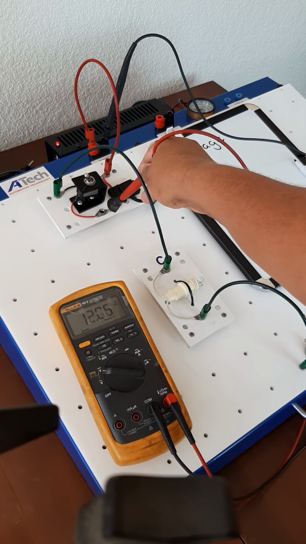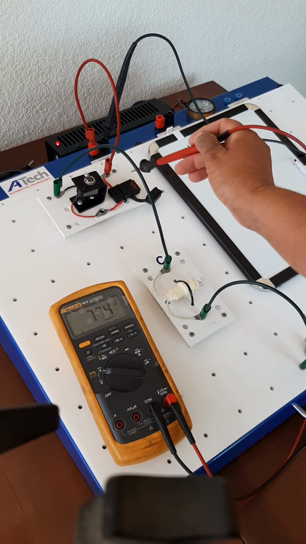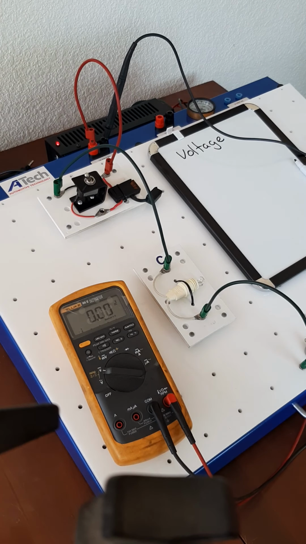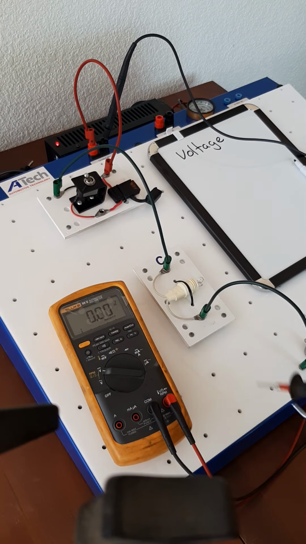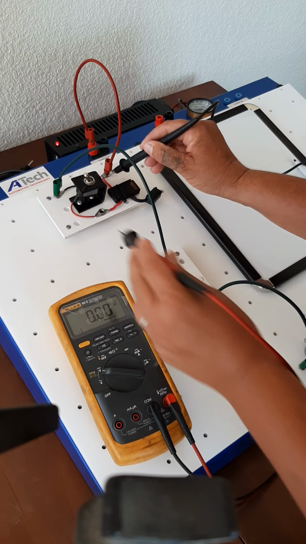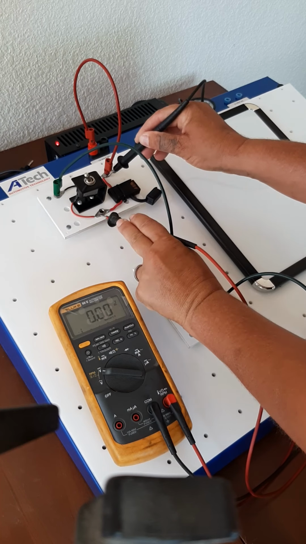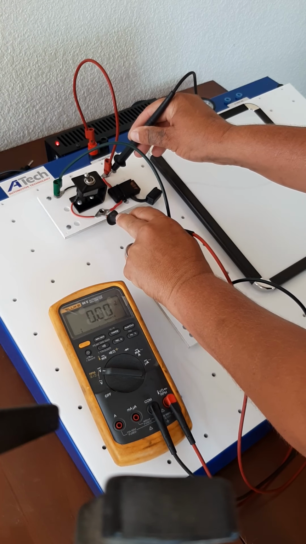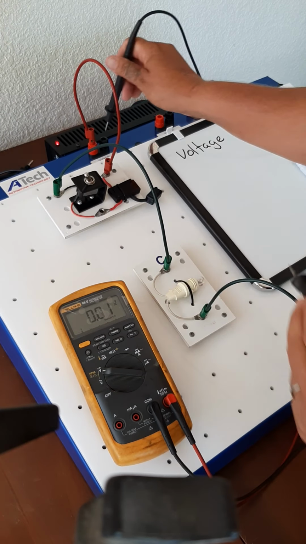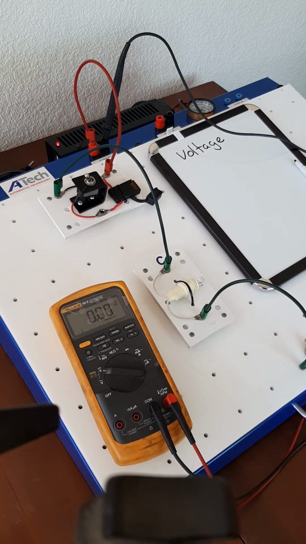Now, if we were going to see 11.5 there, that would mean somewhere between here and here, we're dropping voltage because all voltage has to drop over resistance or load. And we could check that by going here and here, and we have 0.00. So there's nothing being lost in between this whole section here.